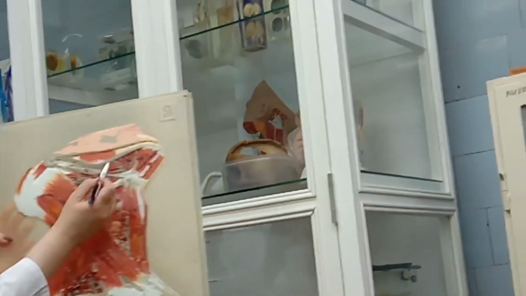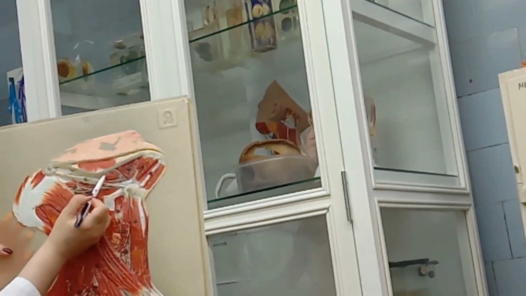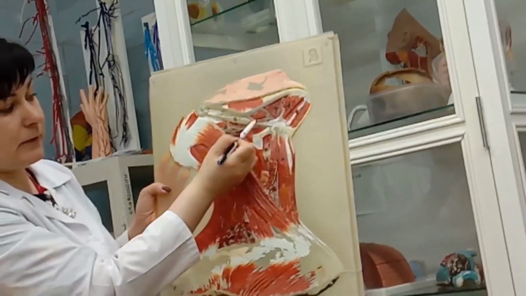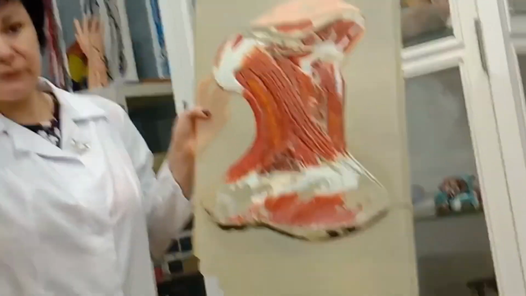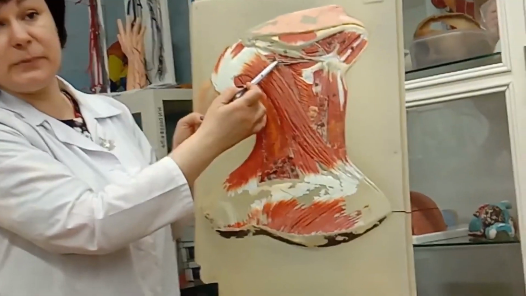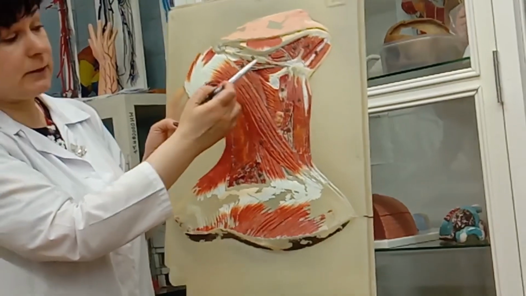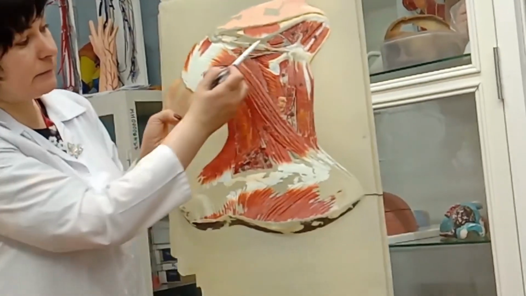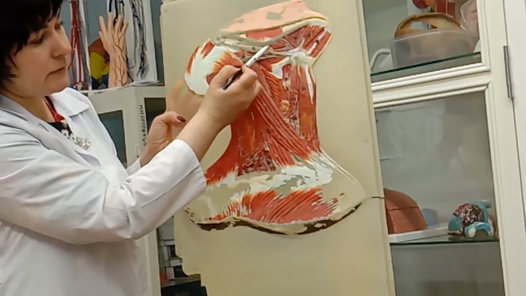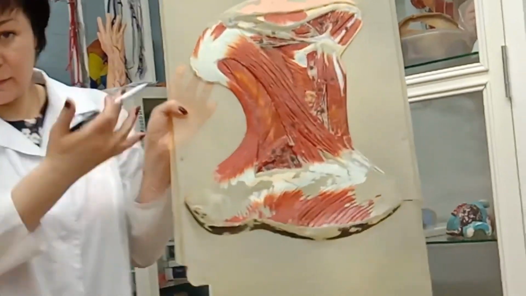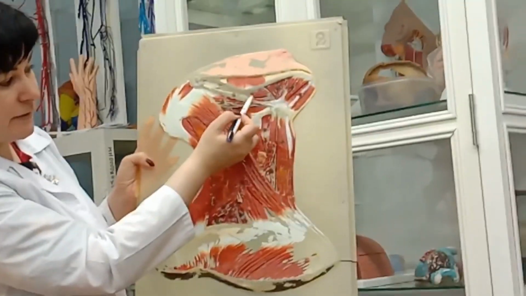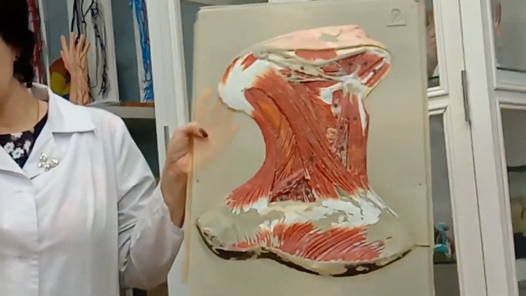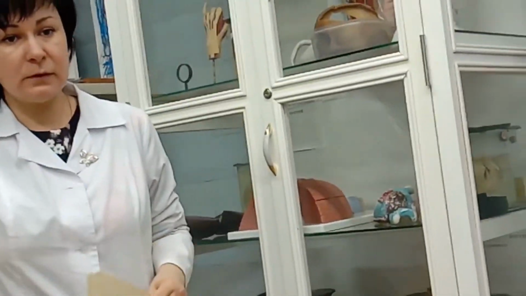Pirogov. What's this? Located in the submandibular. Lingual triangle. Submandibular. Posterior venter of digastric and mylohyoid muscle. In the posterior, absent hypoglossal nerve, yes? Present in the body. So, that's all. Submental.